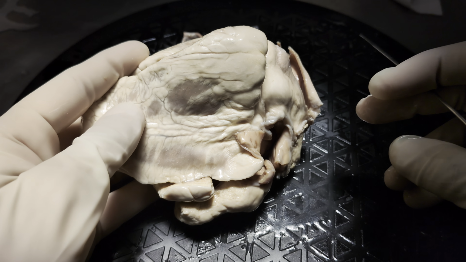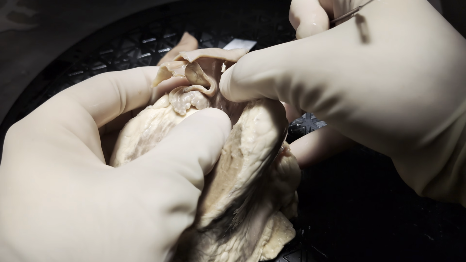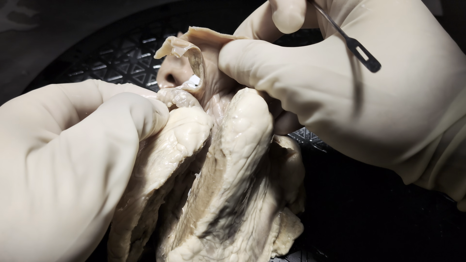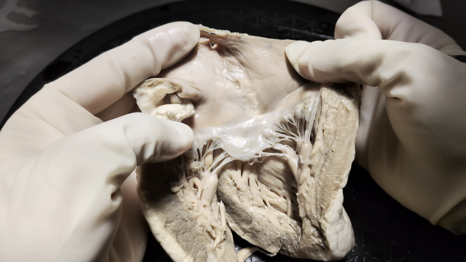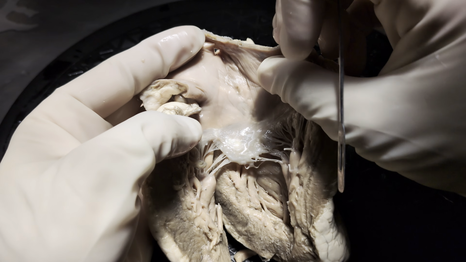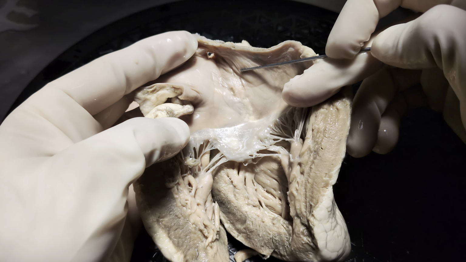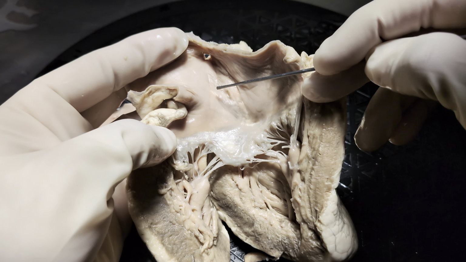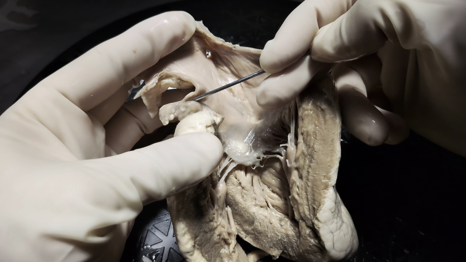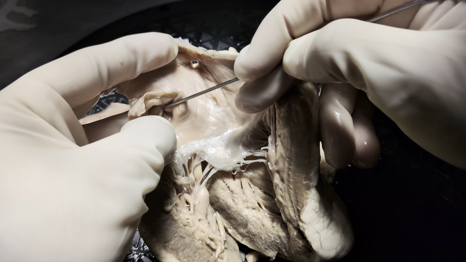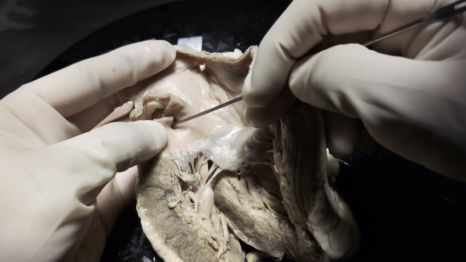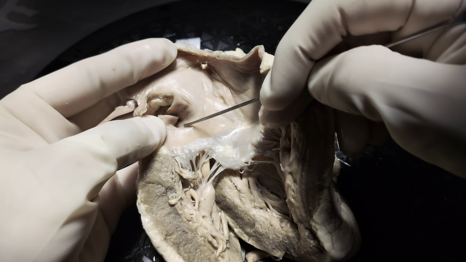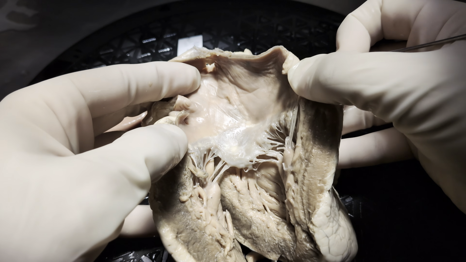Here's the posterior aspect of the heart. Here is the left atrial appendage. When we open up this atrium here, we do find an atrium that's smooth-walled with an intact atrial septum, all consistent with the morphologic left atrium. And then here is that left atrial appendage again. All the pectinate muscles are confined within the appendage itself. And here is the mouth of the left atrial appendage in the left atrium.